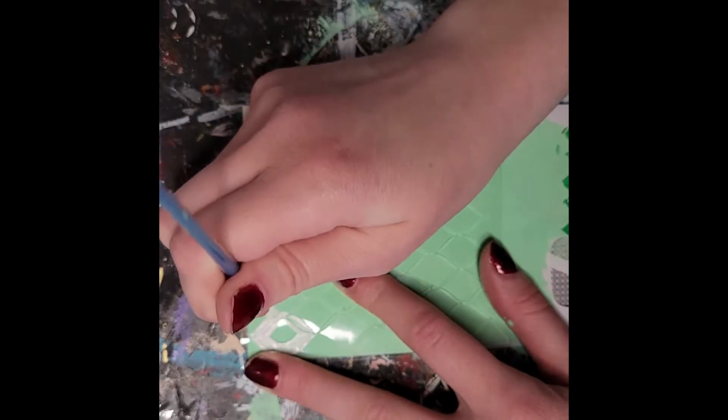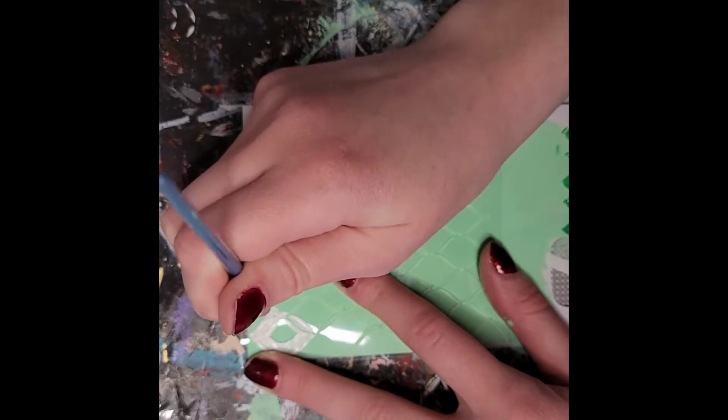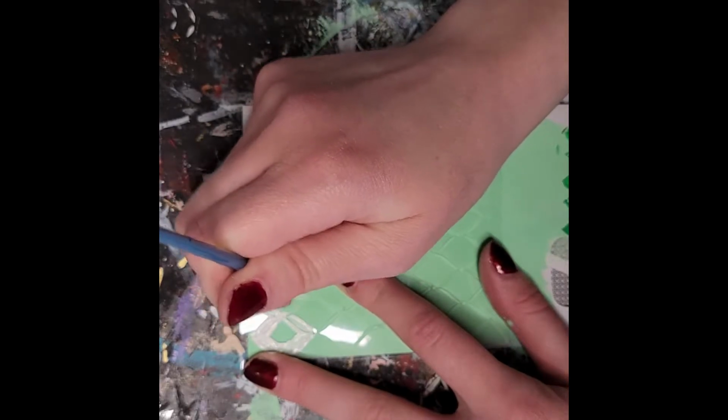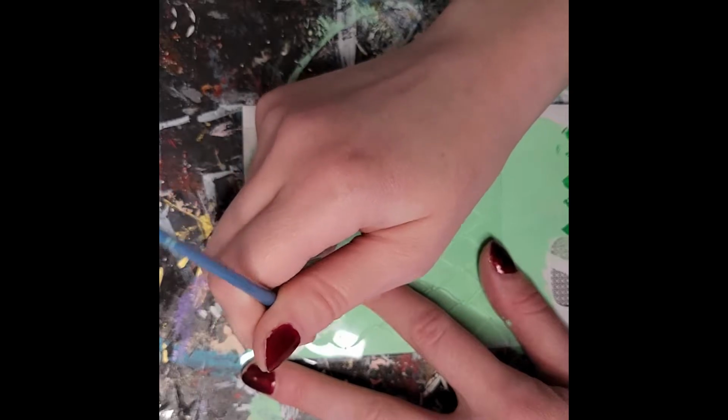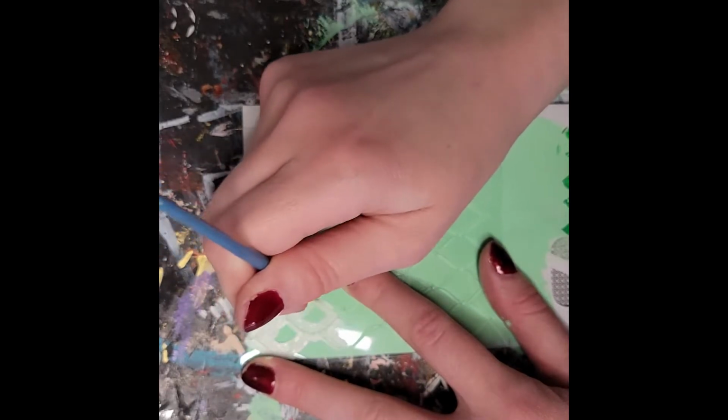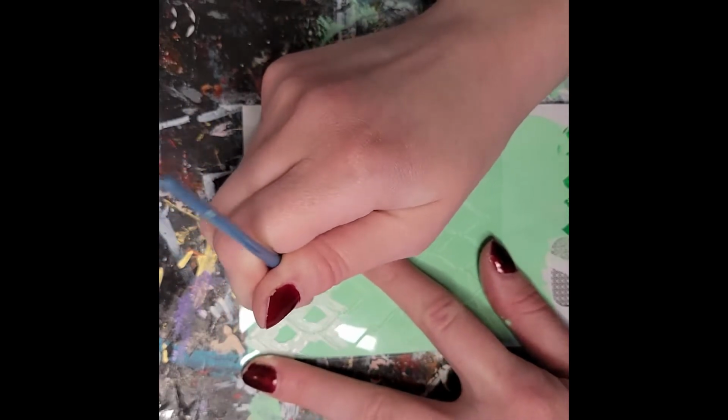I just clean it off with some water, maybe a little bit of soap, but I recommend doing that before the paint dries, otherwise it's harder to clean. But if there's dry paint on it, it wasn't a big deal to me.